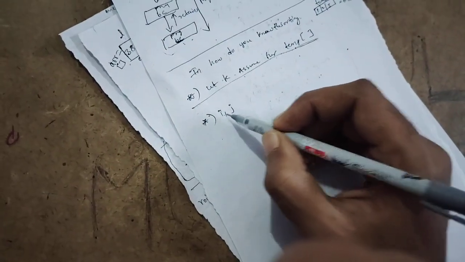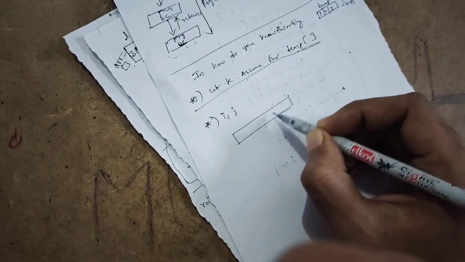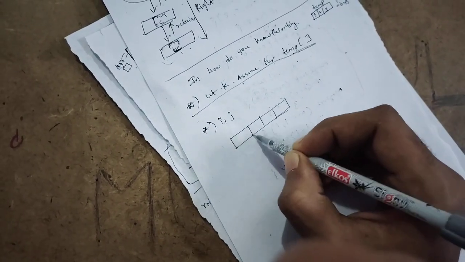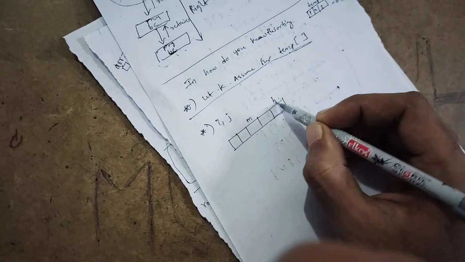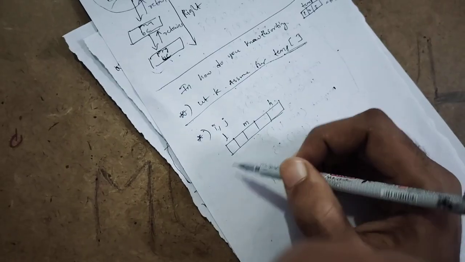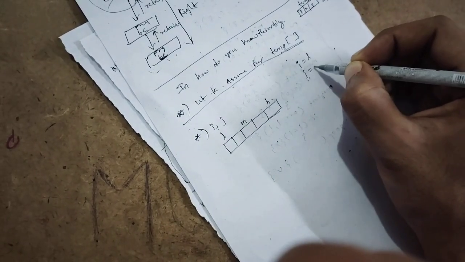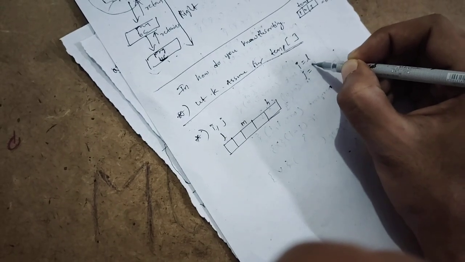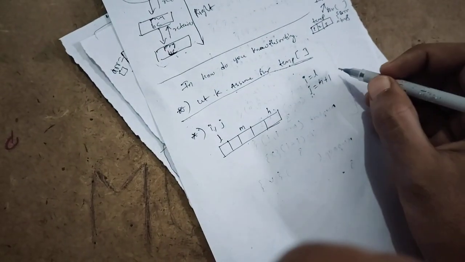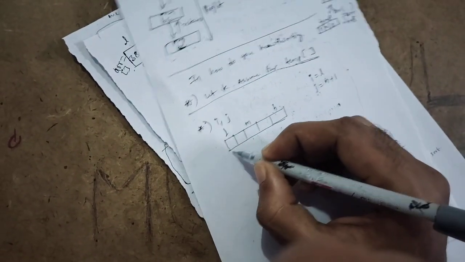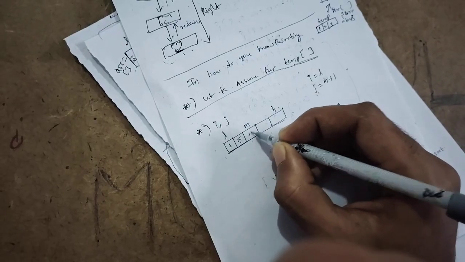Then we want to know how i works. Let's suppose there is an array like this. Here it is m, here it is h, here it is l. We assume i equals low and j equals mid plus 1. Here it is sorted: 1, 5, 10.